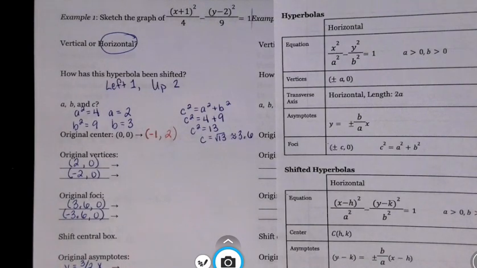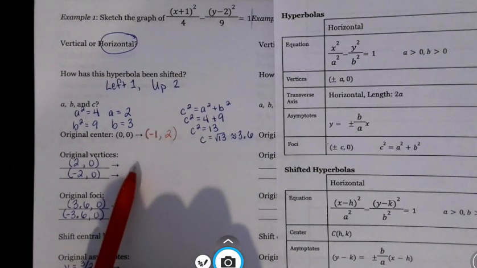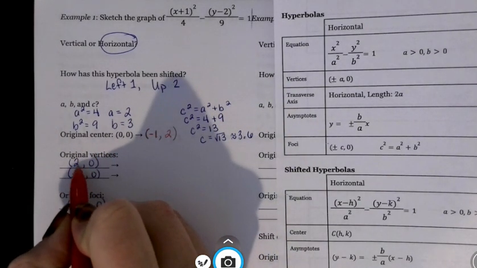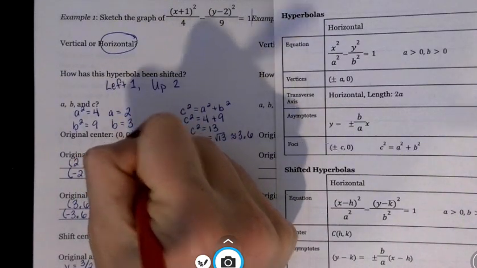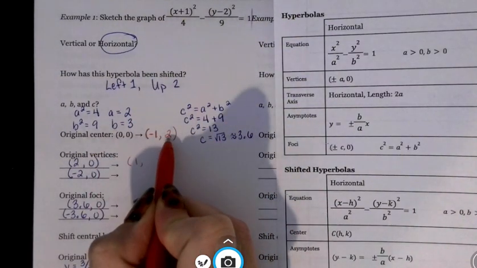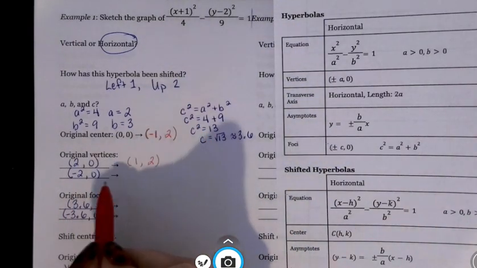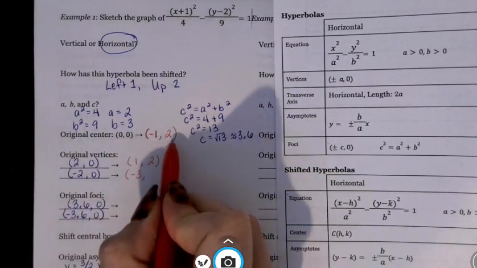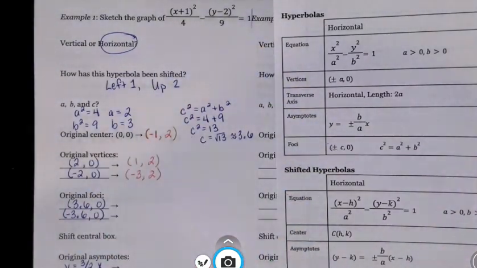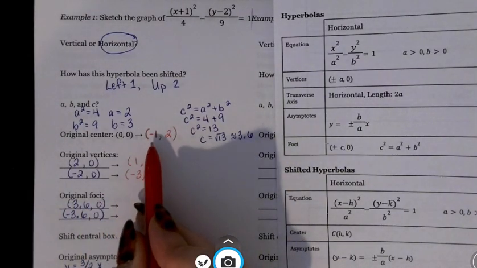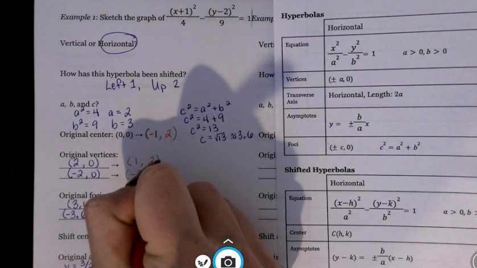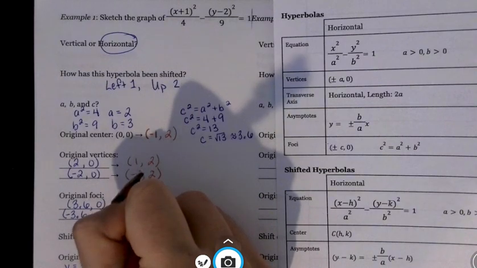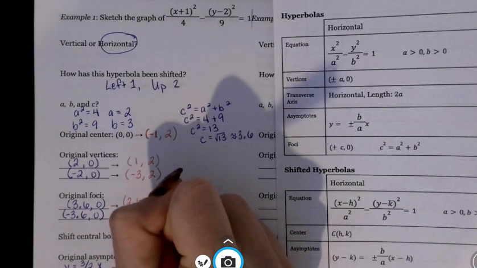So then just like with parabolas and ellipses, if we're going to find our new vertices, we're going to take our original and we're going to add our new center to it. So we add our x's, positive 2 plus negative 1 is positive 1, and then add our y's, 0 plus 2 is 2. Negative 2 plus negative 1 is negative 3. 0 plus 2 is 2. We'll do that with the foci as well. So 3.6 plus negative 1 is 2.6. 0 plus 2 is 2. Negative 3.6 plus negative 1 is negative 4.6. 0 plus 2 is 2.